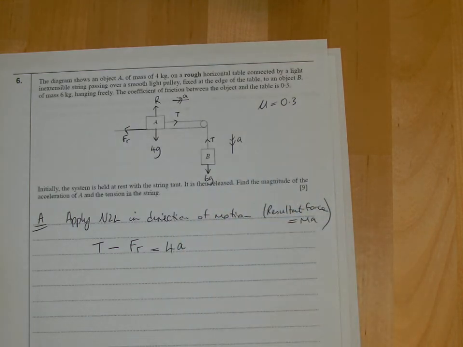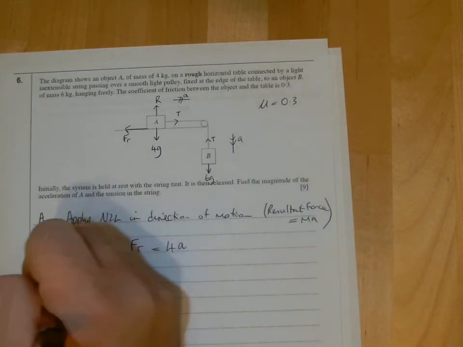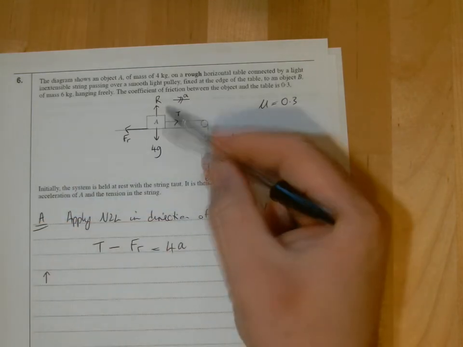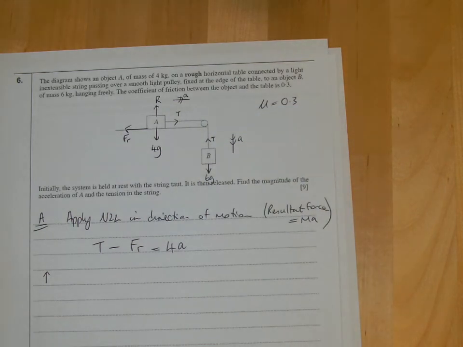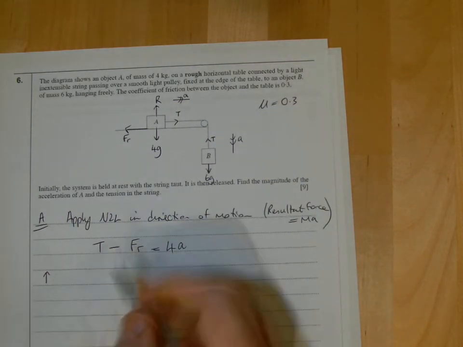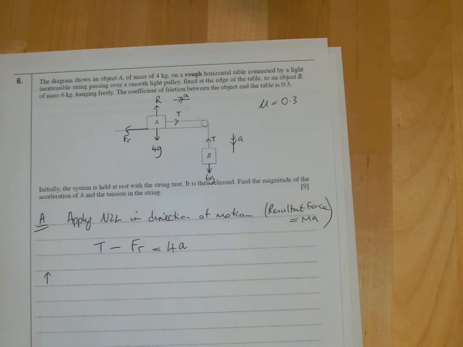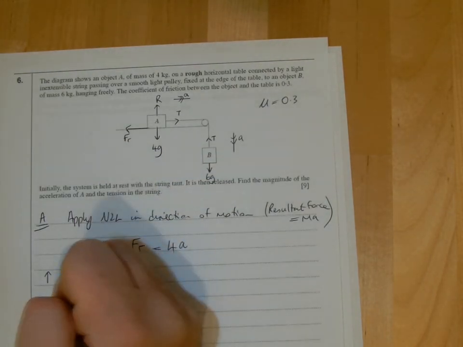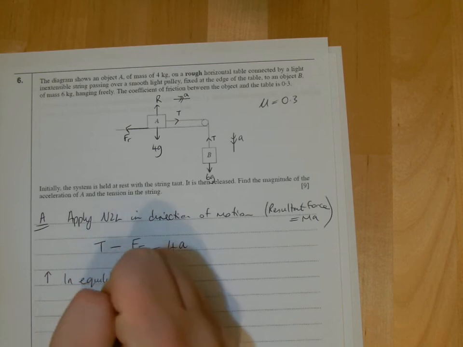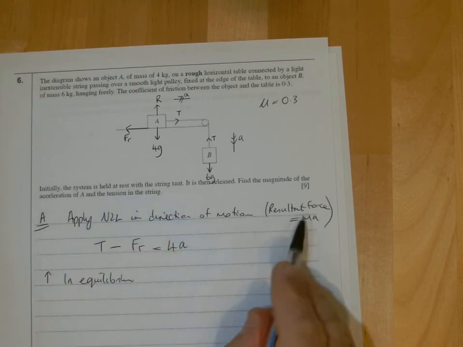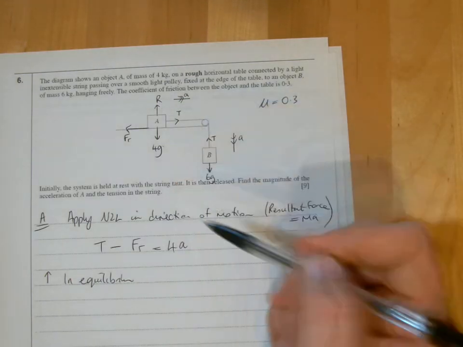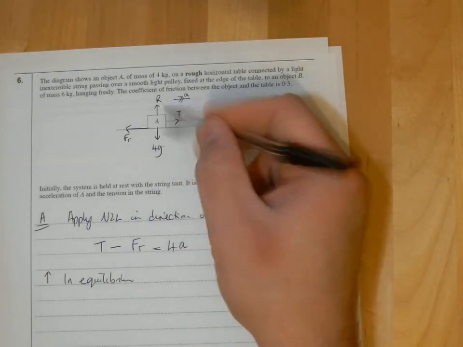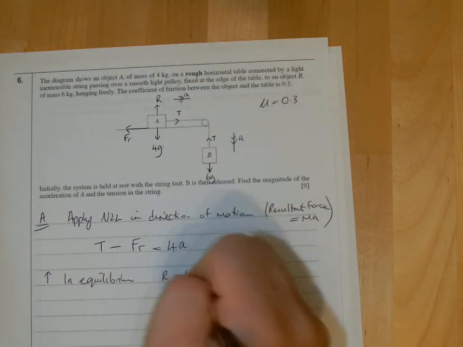Alright, if we resolve vertically, there's no movement, is there? There's absolutely no movement at all. So we've got a balance, an equilibrium. Vertically it's in equilibrium. So when you apply Newton's second law there, the resultant force is 0. In other words, R take away 4g is 0, or quite simply R is equal to 4g because they balance.